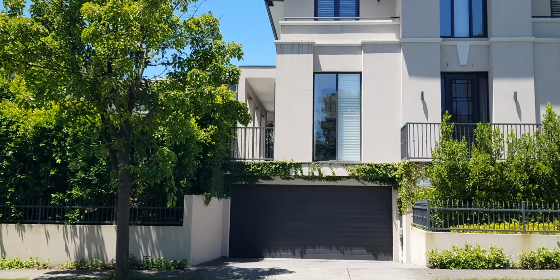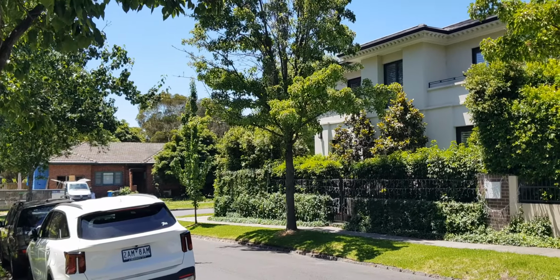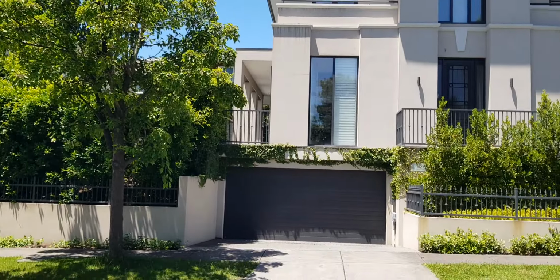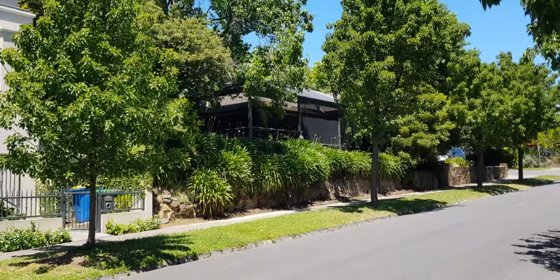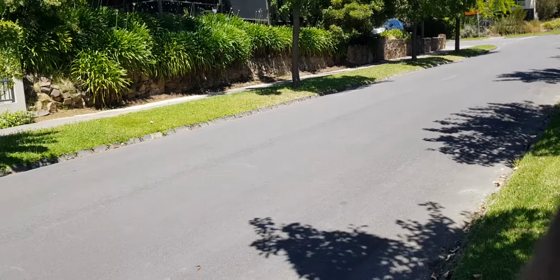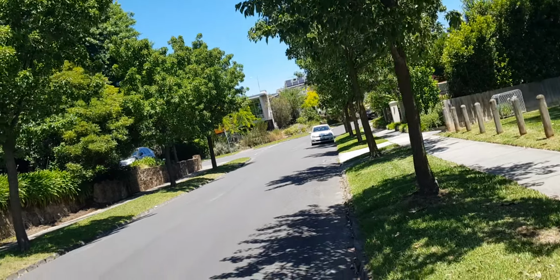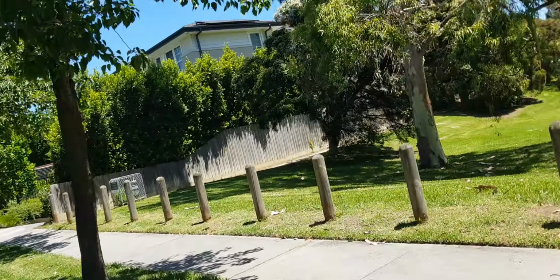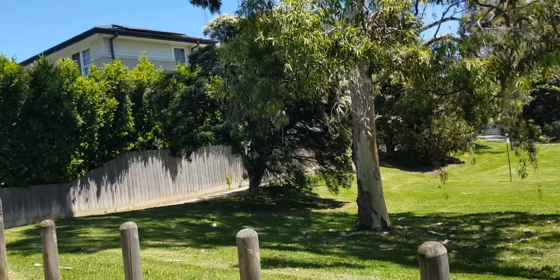Look at this. Typical modern houses in Australia. This is what they're building. Most of them are this style of houses. Very nice. I really love it. I love it.